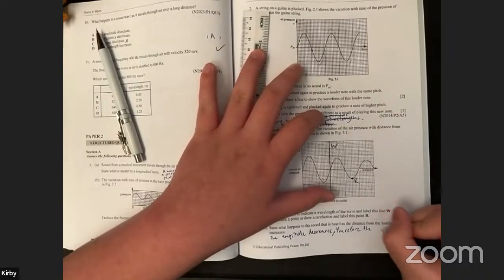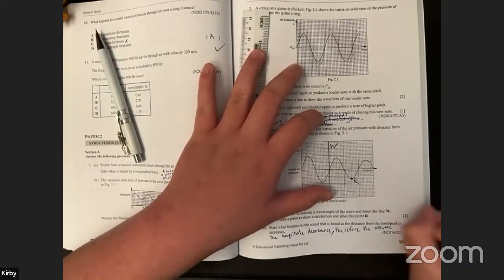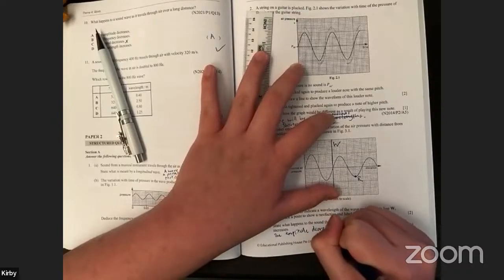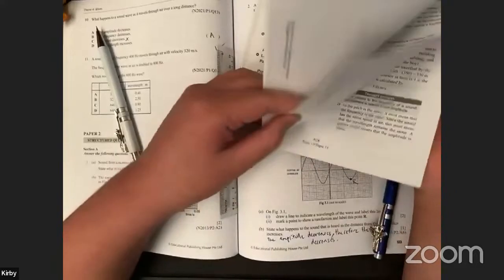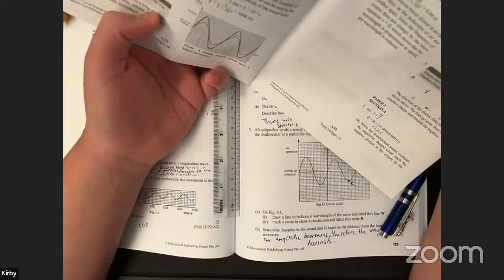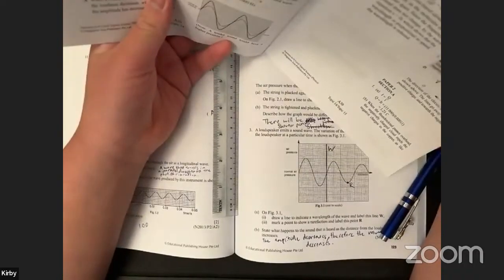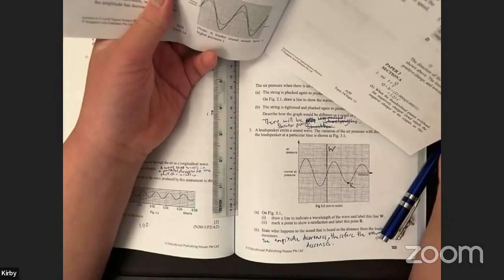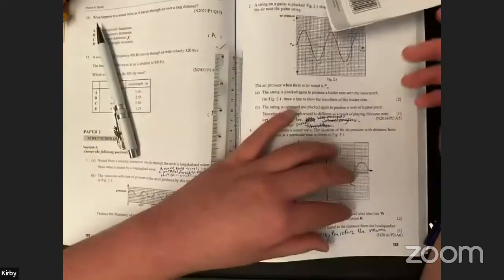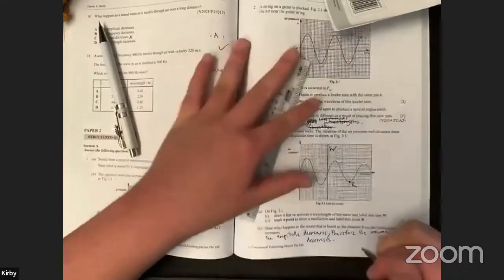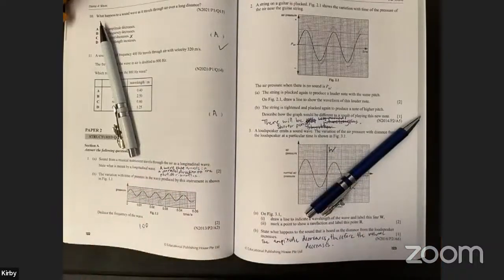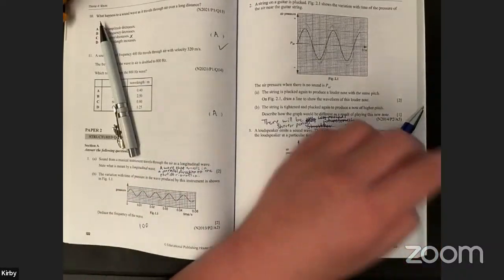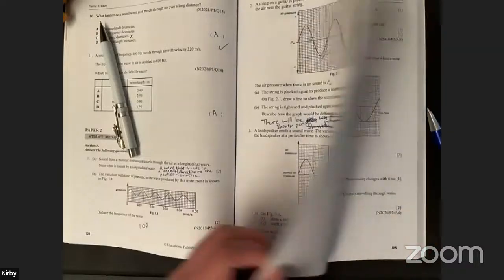Check the answer key and hopefully you are happy. That's okay, right? You check. It's still something about the amplitude and volume decreasing, so it's probably fine, right? Should be fine.